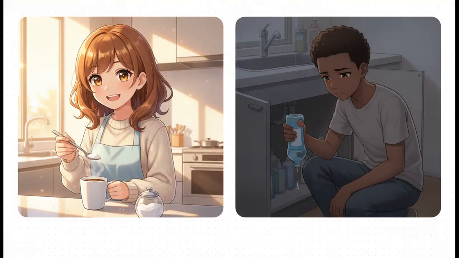On the left, we use some in positive affirmative sentences. So if you're in the kitchen making coffee, you just confidently state, I'd like some sugar. Super simple, very positive. But look at the right side. The second we flip to a question or a negative sentence, some transforms into any. If you're looking under the sink and that bottle is totally empty, you'd say, we don't have any dishwashing liquid. Or maybe you ask, is there any sugar in this coffee? So affirmative gets some, negatives and questions get any.